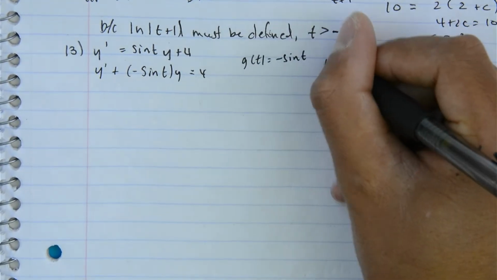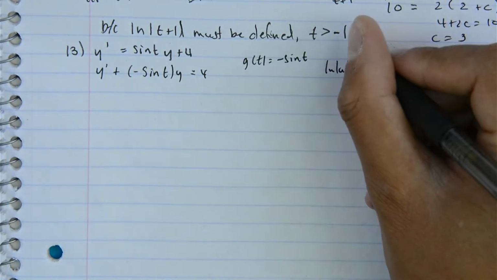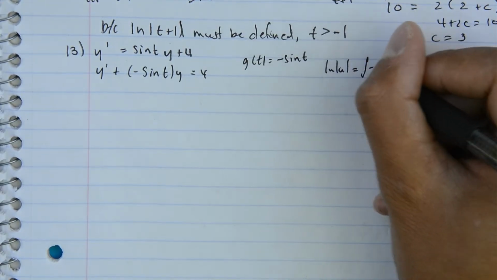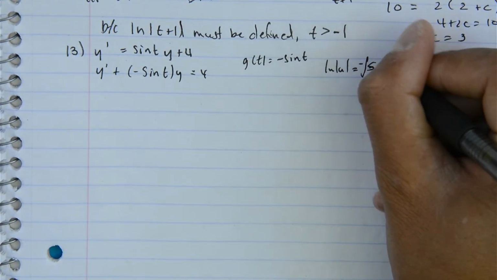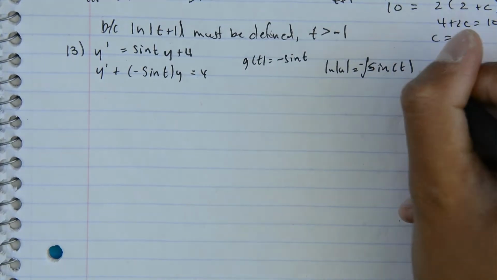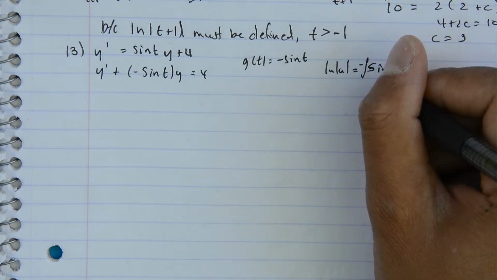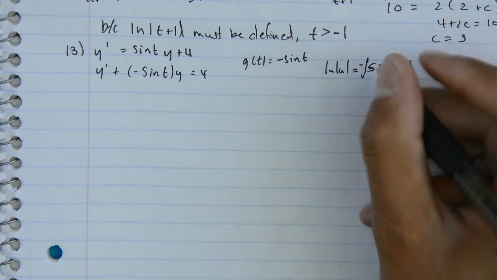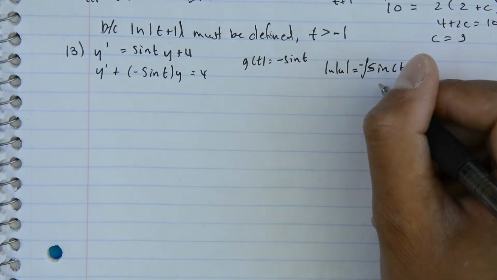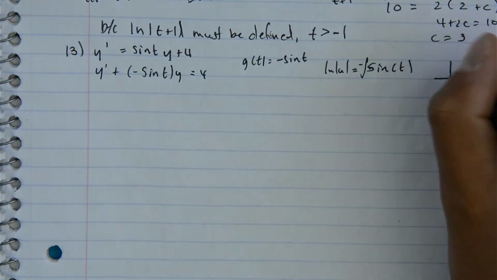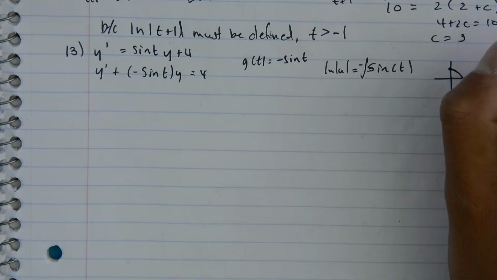That means that ln u is equal to the integral of minus sine. So I'm pretty sure that the integral of just normal sine is cos, right? Hold on, I always have to do this. So cos starts out like this.